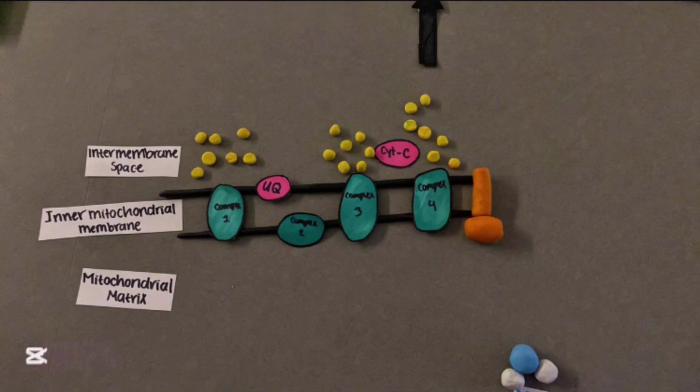The concentration gradient created by the pumping of protons at complexes 1, 3, and 4 builds up a high concentration of protons in the intermembrane space compared to the matrix. This allows for proton motive force, which stores potential energy that's used to produce ATP.